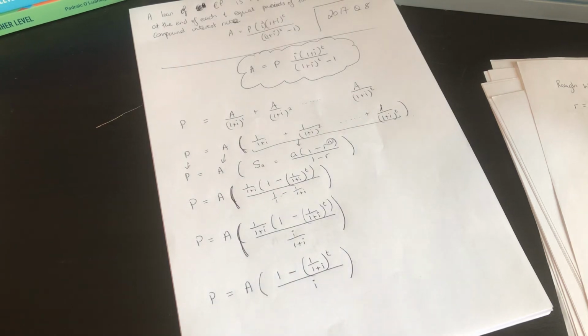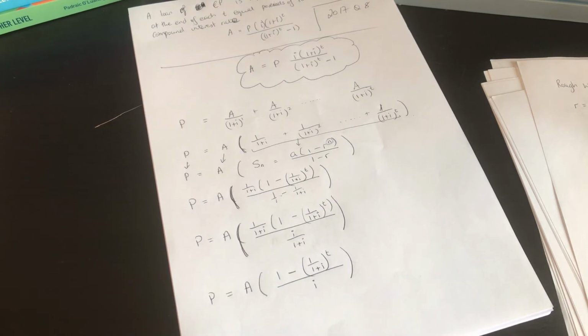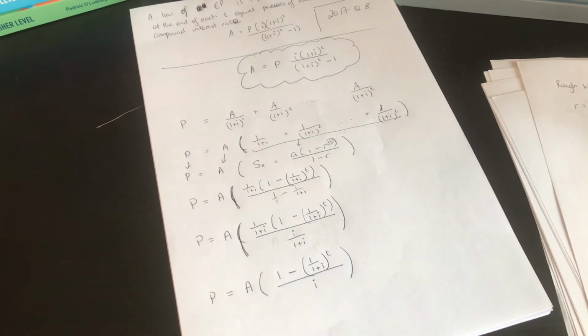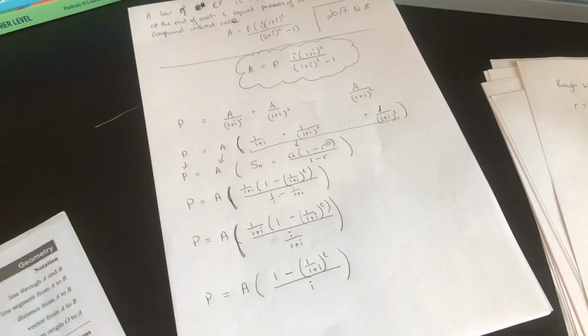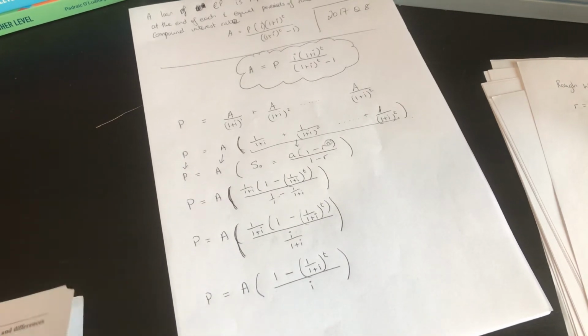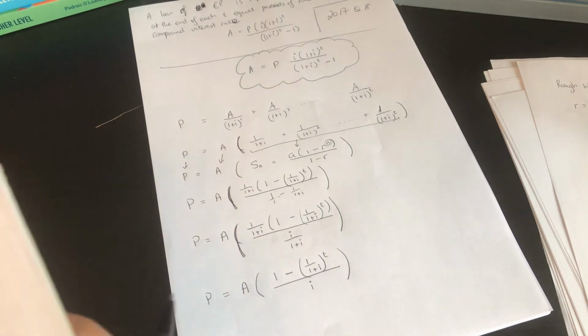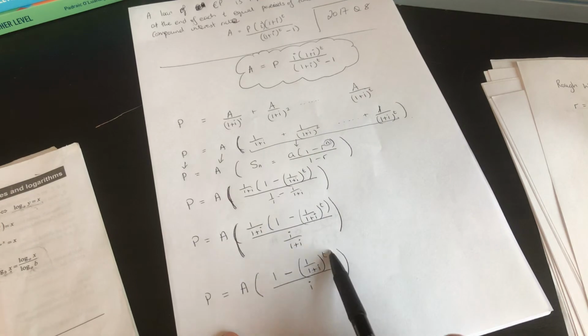Again, stop the video if you need to and go back and have a look. Now come my rules of indices. Because there's an indices there, I'm going to open this and just see if there's any rule that I can use that might make this look a bit nicer. Now just this bit here is what I'm focusing in on.